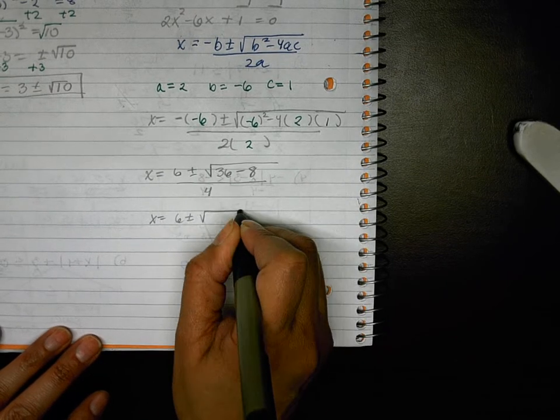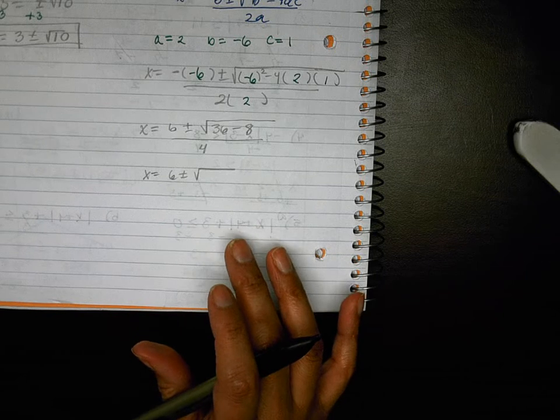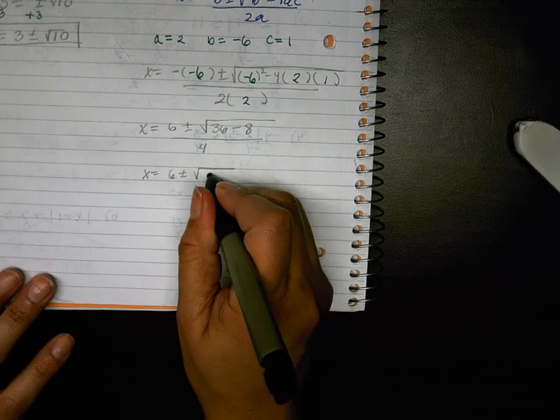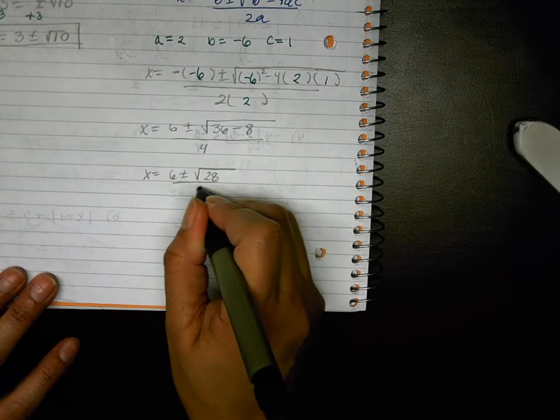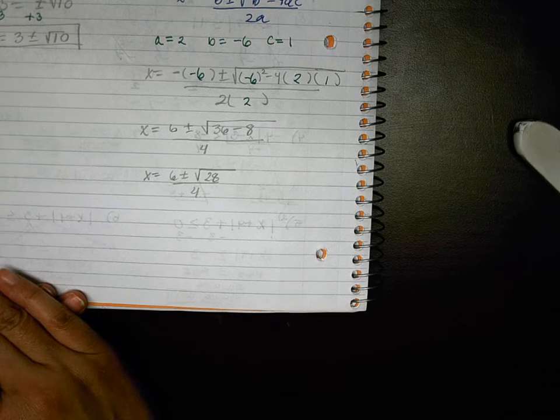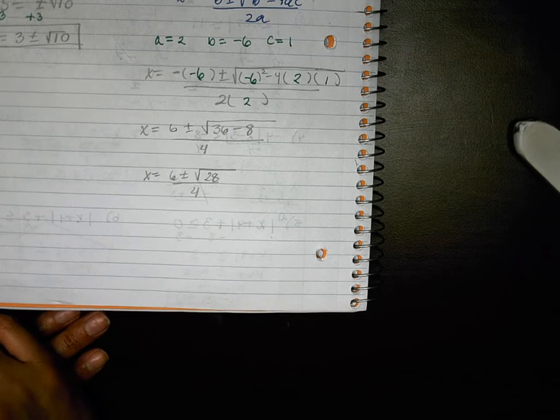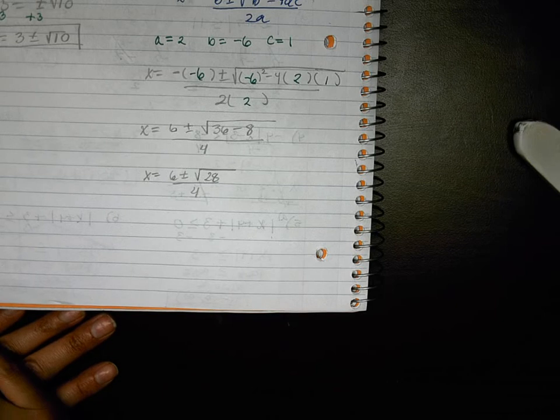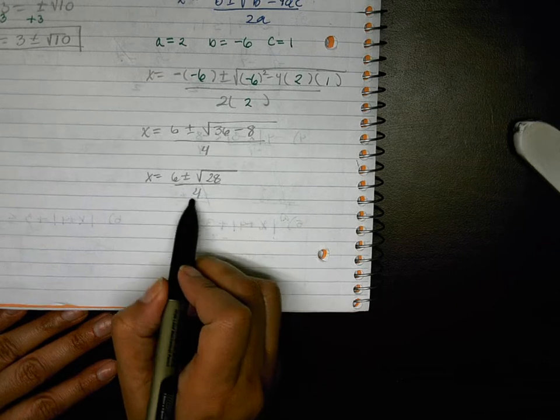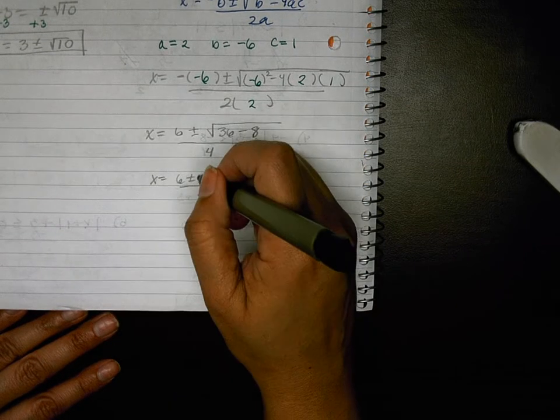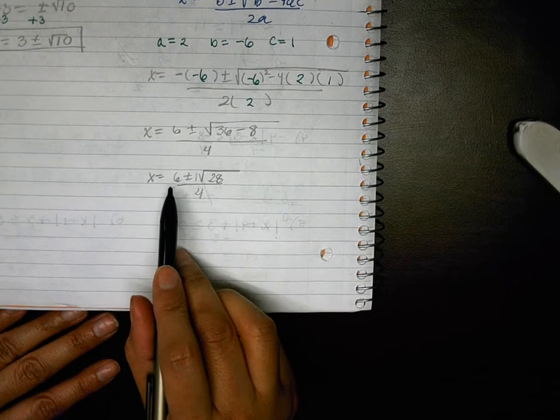Okay, so then I have x equals 6 plus or minus the square root of, anybody calculate 36 minus 8? 28. I still don't reduce. Now let's say I could not go any further. Let's say 28 was 5, and I couldn't break it down into its prime factors. I would stop and be done. I could not reduce those because there's a 1 here, and there's no number that reduces with 6, 1, and 4 all at the same time.